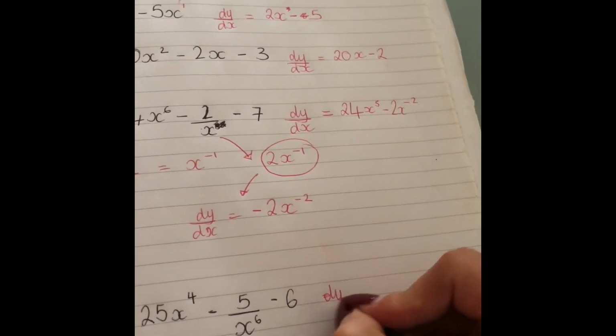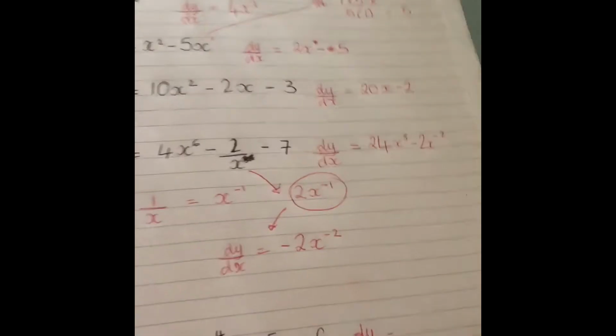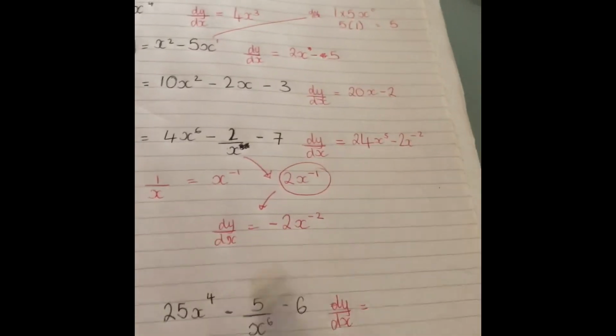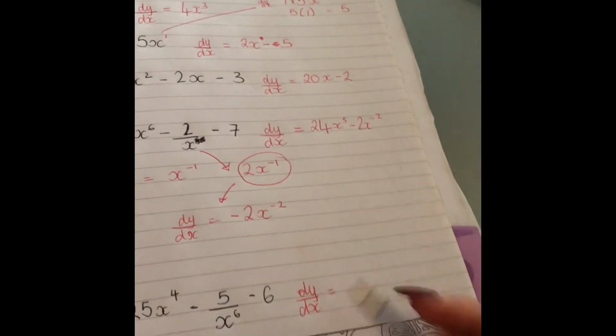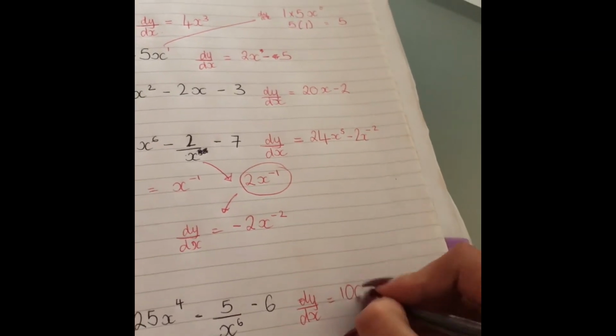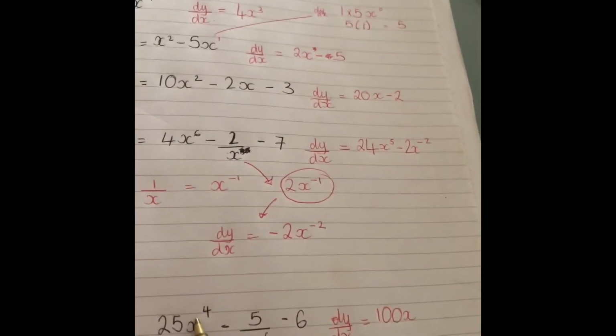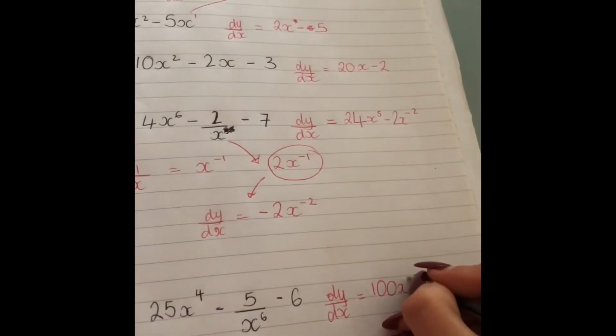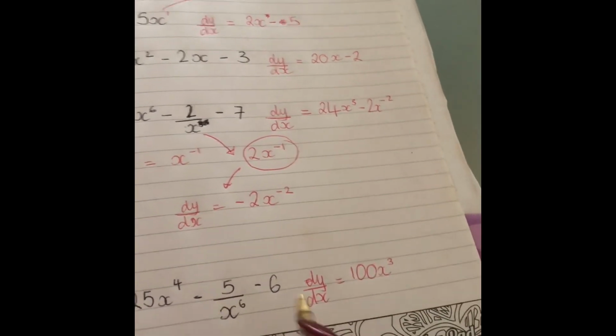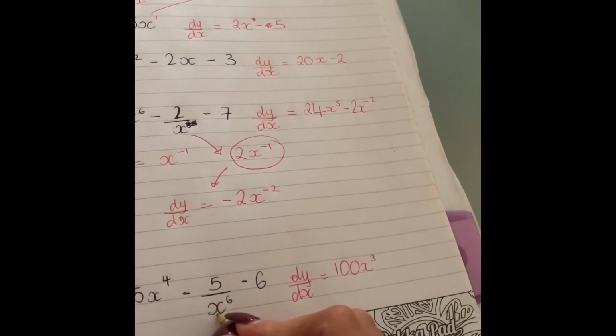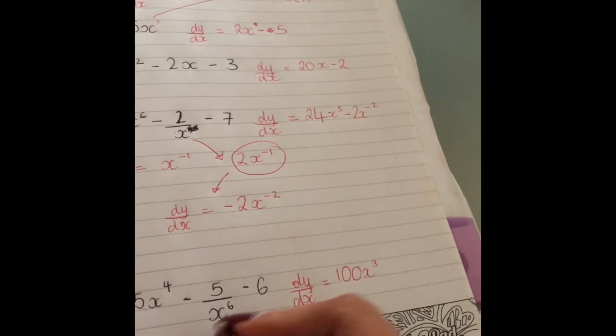dy/dx, okay, we get into the habit of doing that, you have to write that down. 4 times 25, 100x, we're taking 1 away from the indice, becomes 3. Here we've got minus 5 over x to the power of 6.